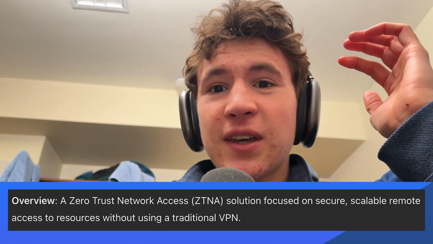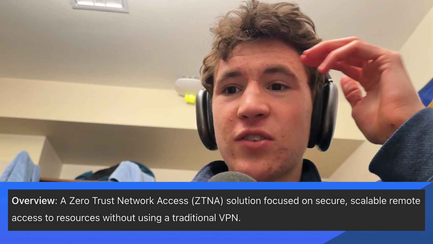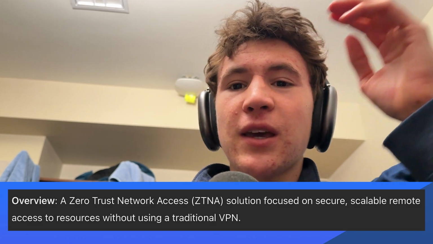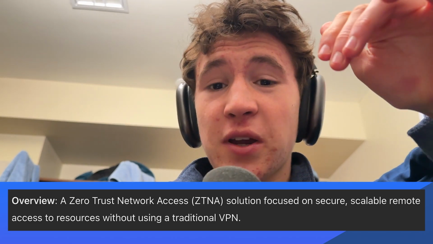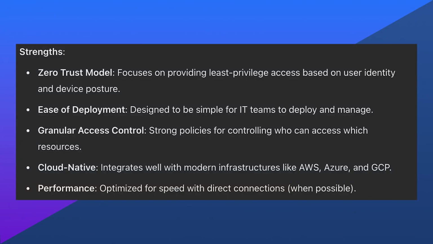Now, when it comes to Twingate, it's a zero-trust network access solution focused on secure, scalable, remote access to resources without using a traditional VPN. So this is basically not a traditional VPN, which gives it some strengths, of course, as well as some weaknesses. We're going to start with the strengths. What this is, is a zero-trust model focusing on providing least-privilege access based on user identity. It's really easy to deploy and for IT and teams to manage this VPN in general.